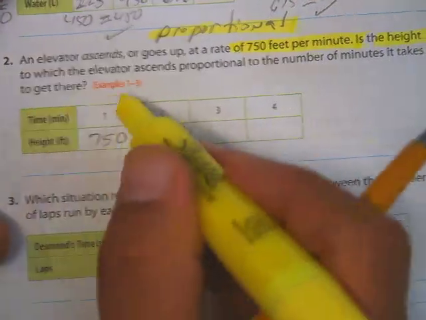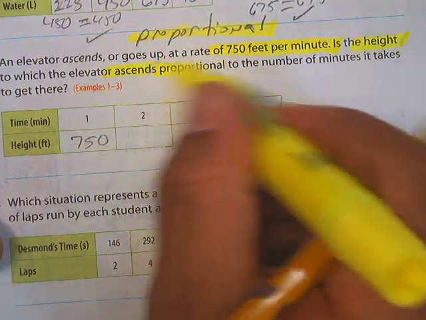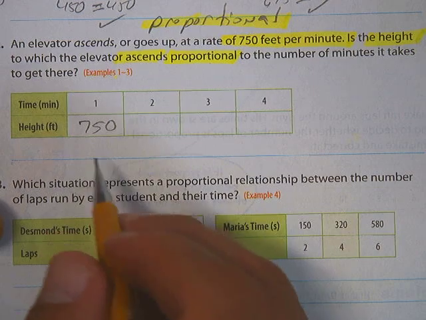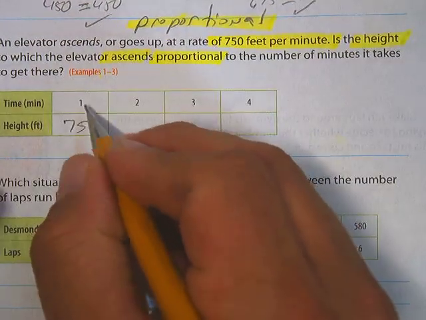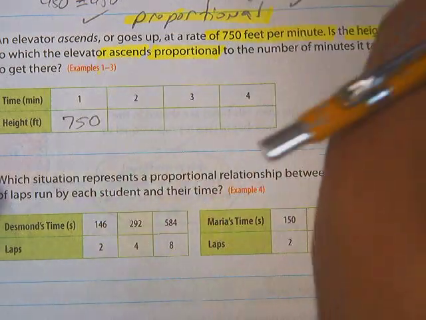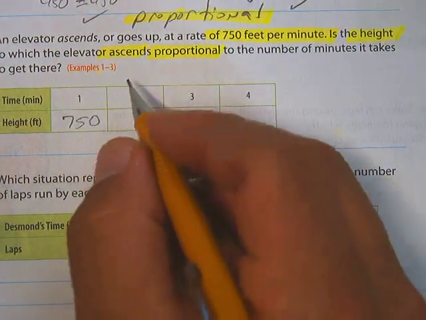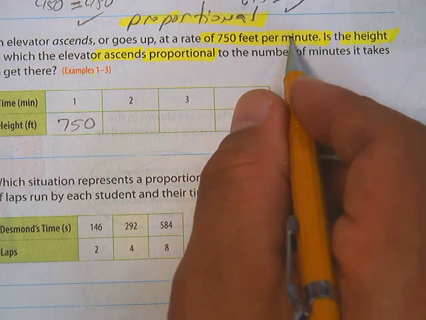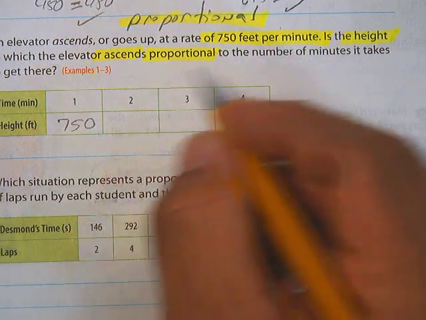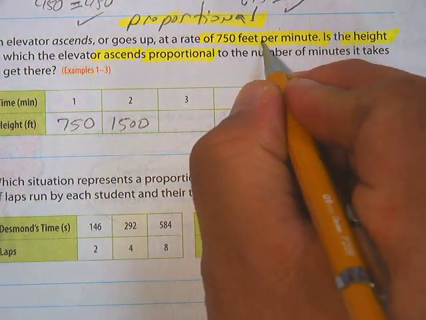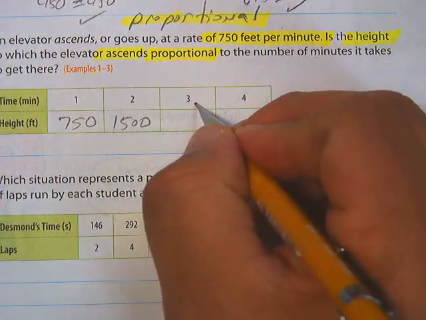Is the height to which the elevator ascends proportional to the number of minutes it takes to get there? So 1 minute, I'm at the elevator 750 feet high. At the second minute, 750 per minute, so 750 times 2, so this would be 1500.